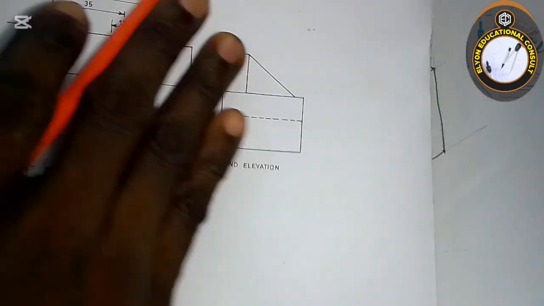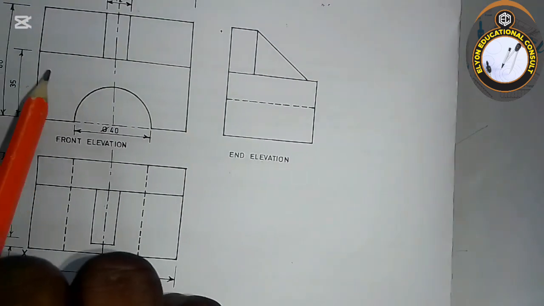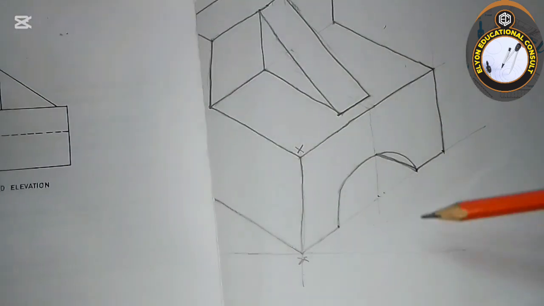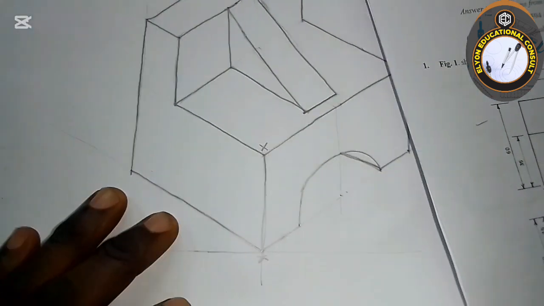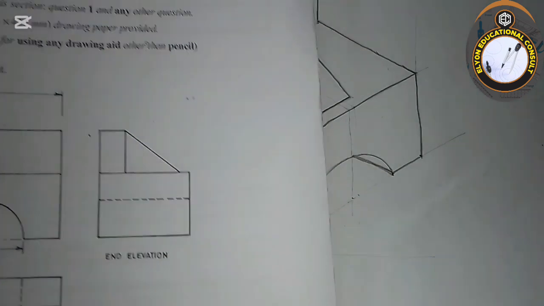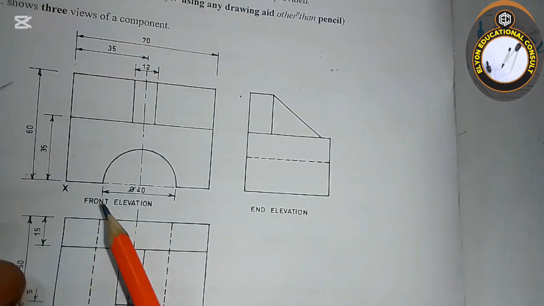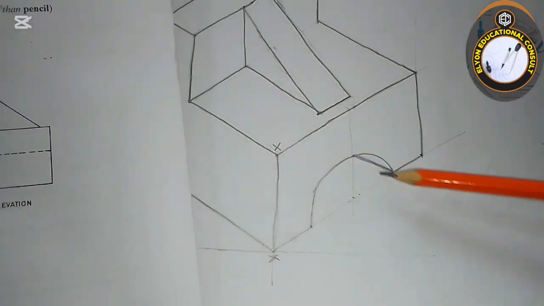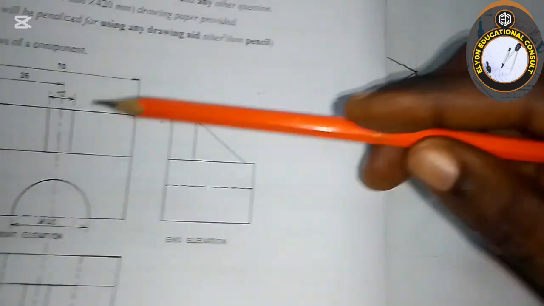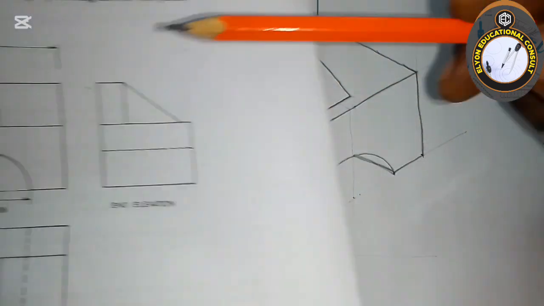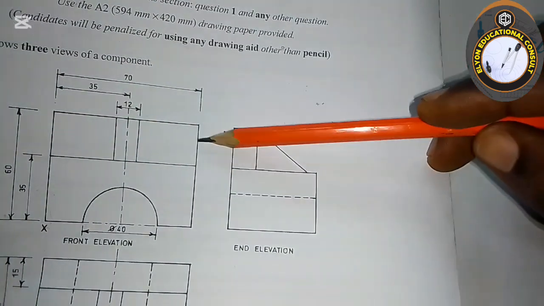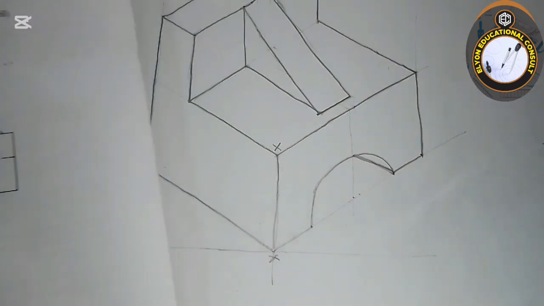When you are viewing from the front, you are seeing this part here, which is going to appear in this form.